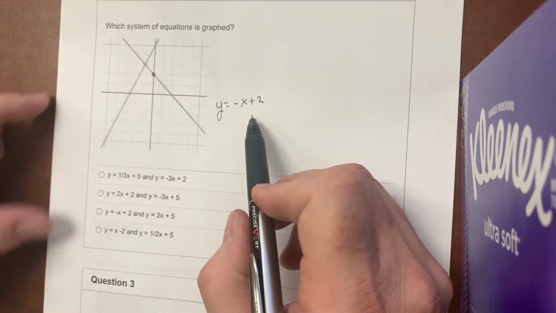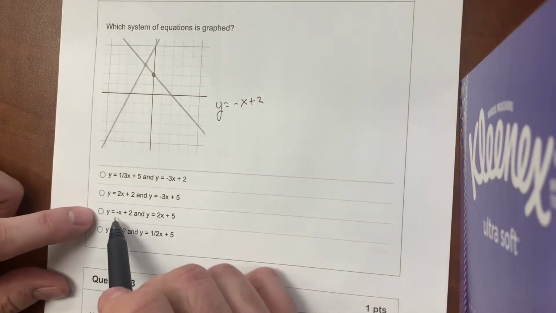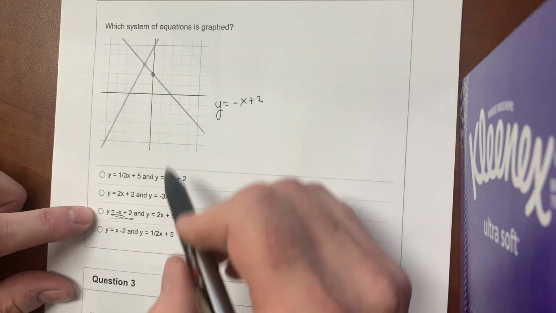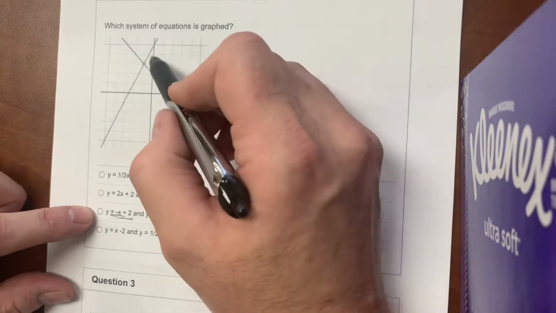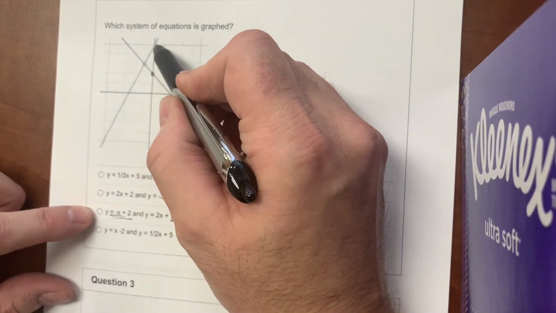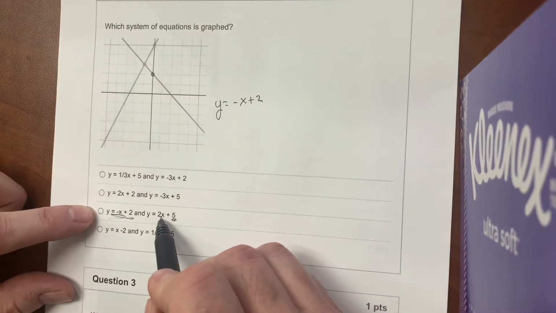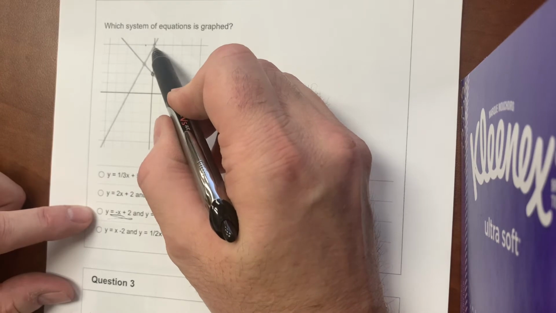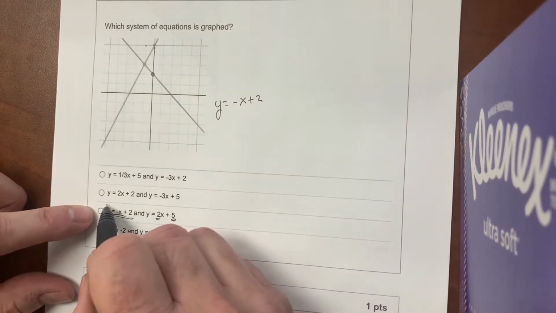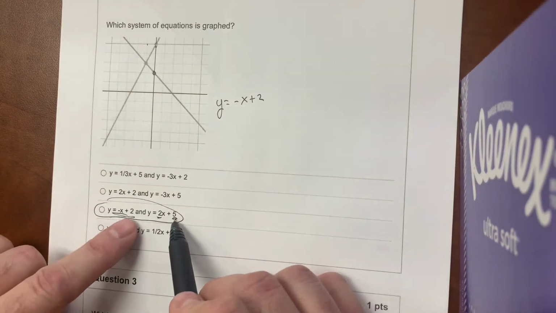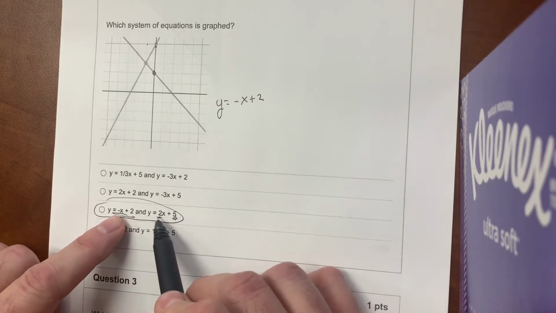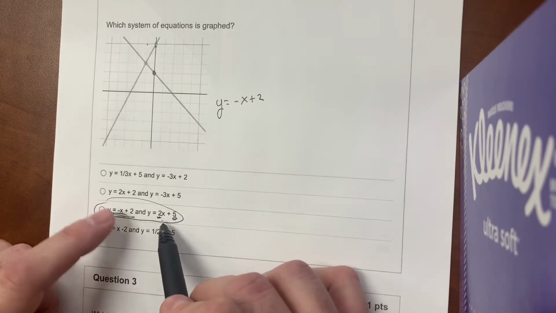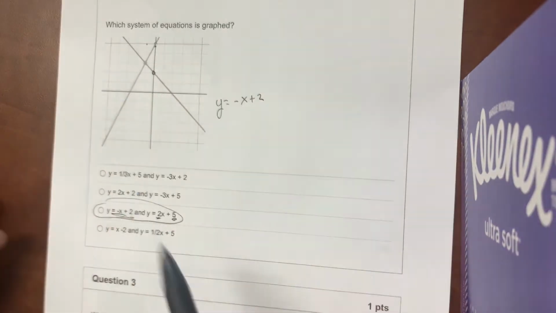I know it's negative because it falls. So I'm looking for that. That's leading me right here. I wonder if the next one will cross at 5. 1, 2, 3, 4, 5, and it does. And then hopefully it's a slope of 2. So from here to there, I'm rising 2 and running 1. So that matches this one. So I'm thinking those are my two equations. I'm looking for the intercepts and the slopes. This is slope-intercept form. So those are the two equations of those two lines.